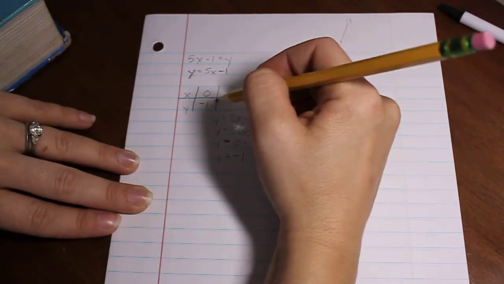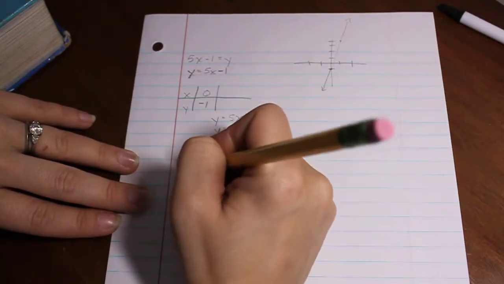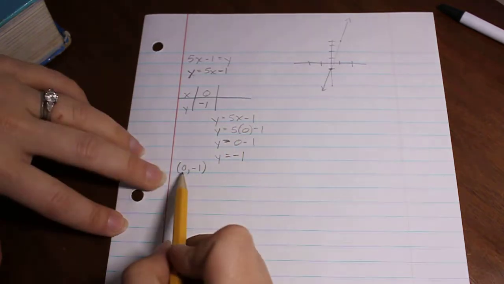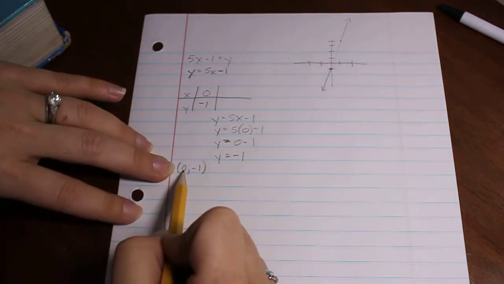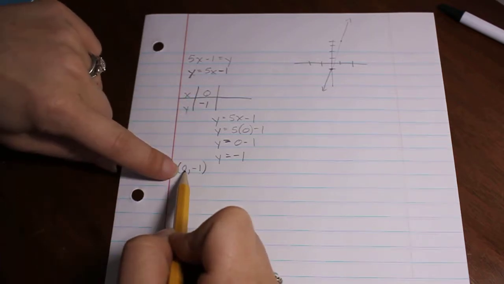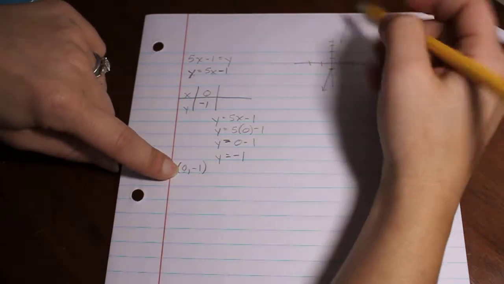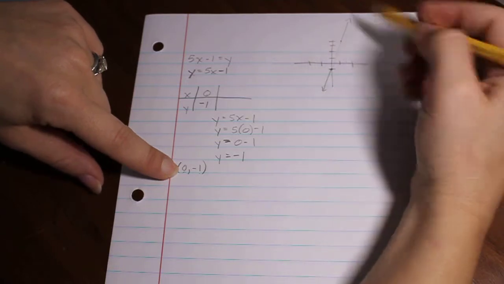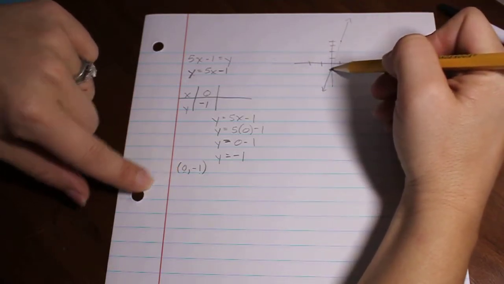This is a point on the line, so at 0, negative 1, this is the x value, this is the y value. When x is 0, y is negative 1, right there.